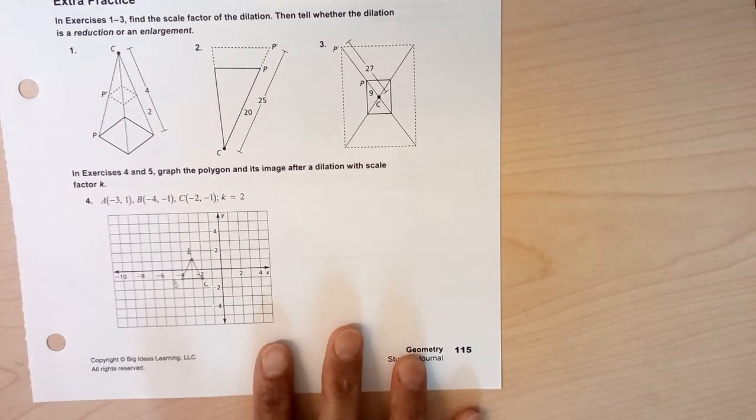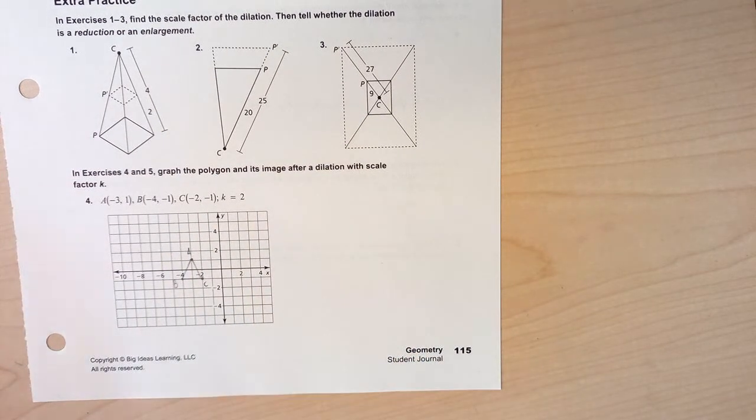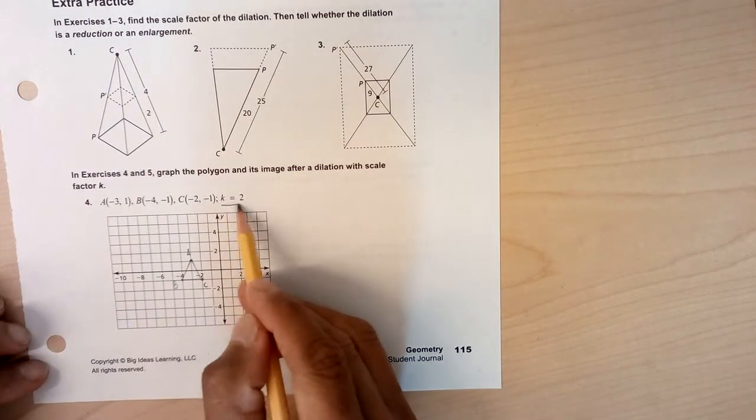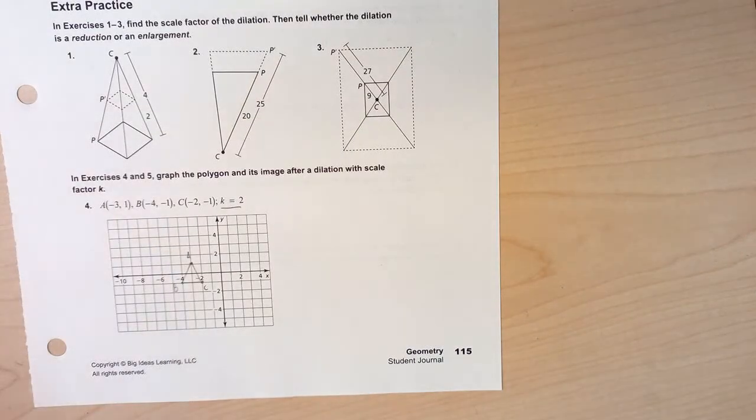Okay, so now I want to take a look at a specific example of a dilation, specifically in a coordinate plane. So I graph the polygon ABC, I graph the triangle ABC. This is the pre-image, but I also want to graph the image after a dilation with a scale factor of 2. So similar to the last example, the scale factor is 2, so you could probably guess that the dilated figure is going to be twice as big as the pre-image.